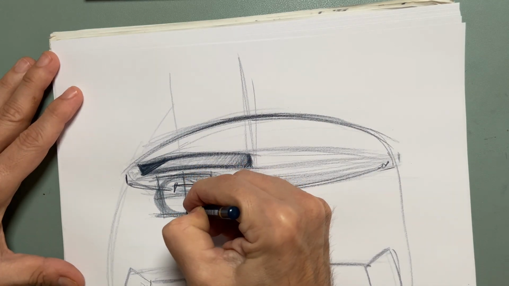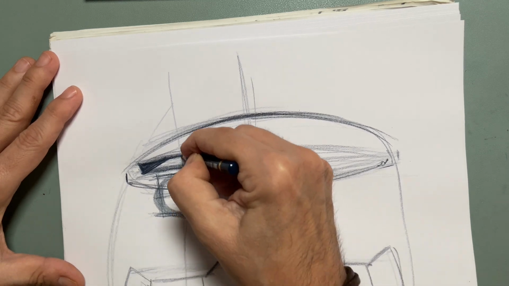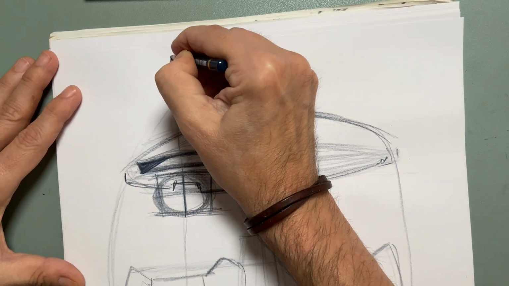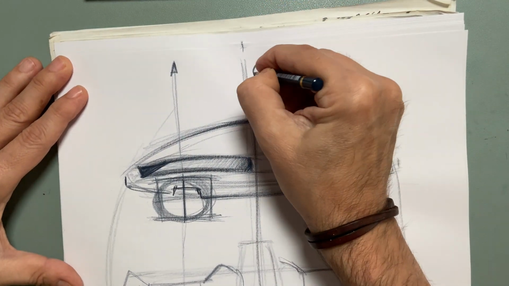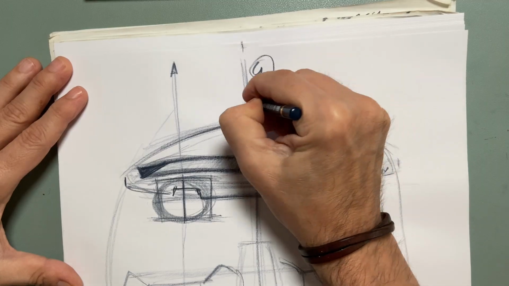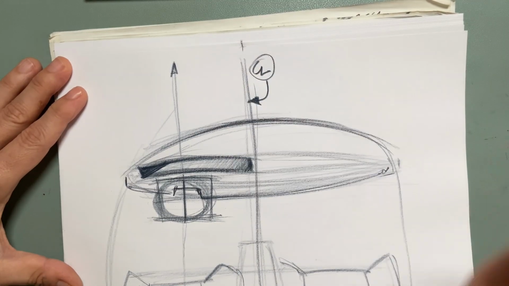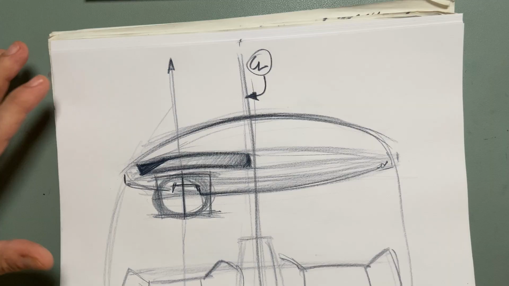So the minor axe, it's exactly straight, perpendicular, parallel to the center line. Center line. This one. All right?